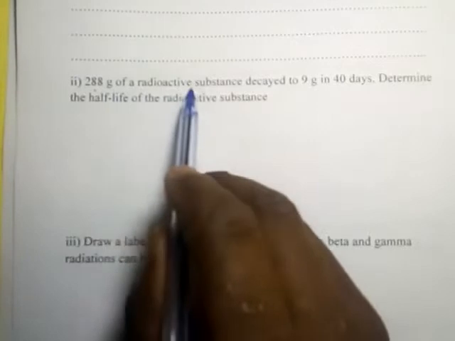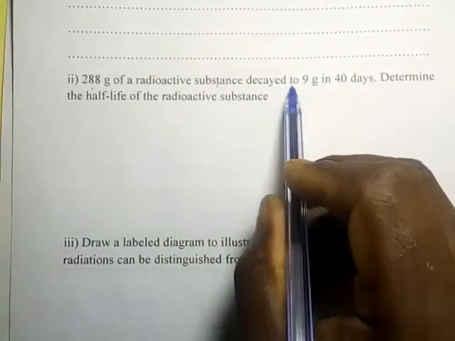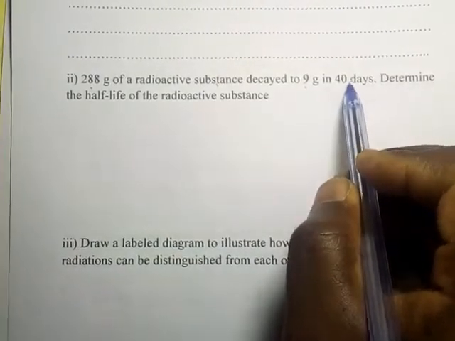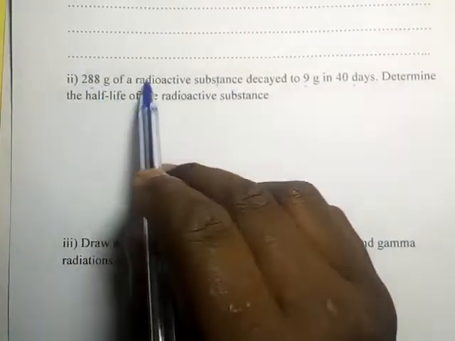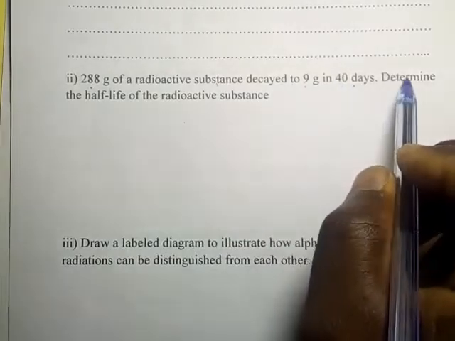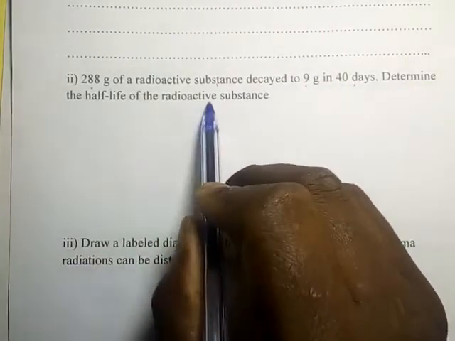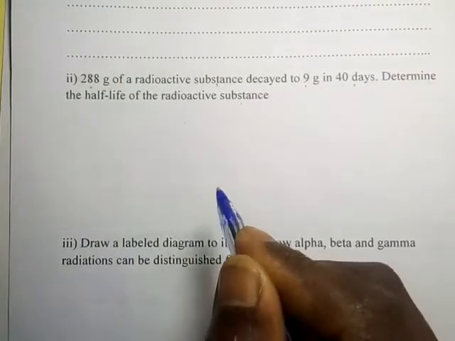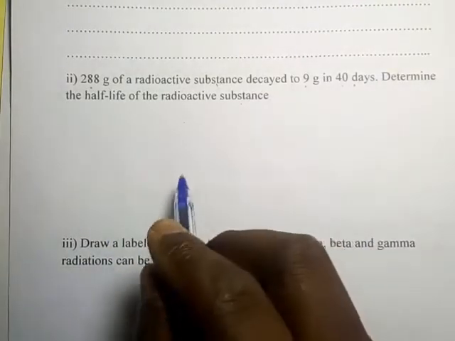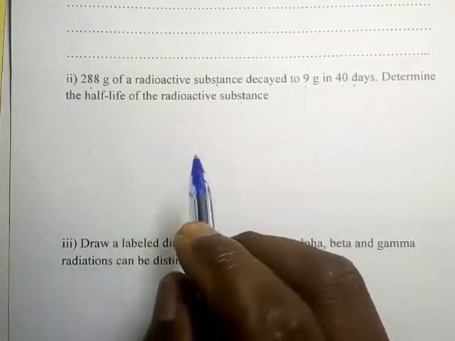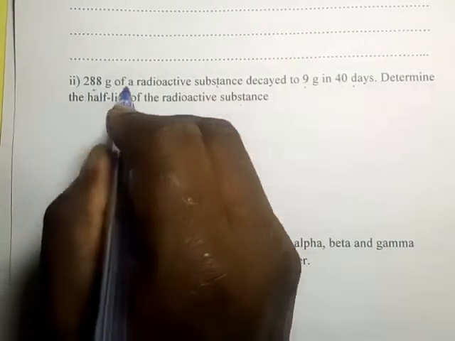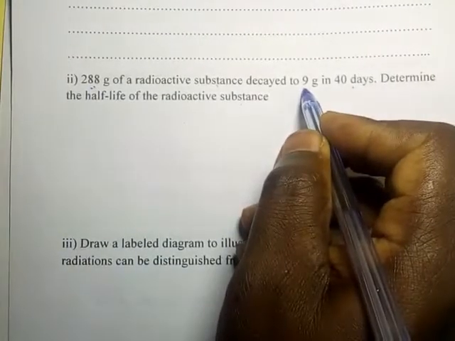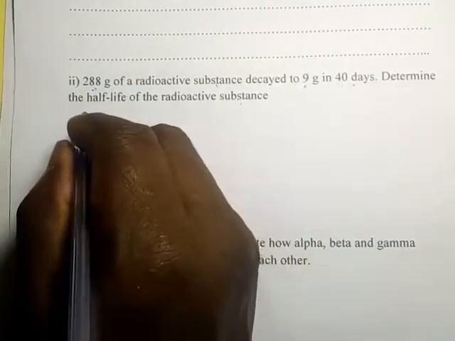288 grams of a radioactive substance decayed to 9 grams in 40 days. So the decay from 288 to 9 took 40 days. Determine the half-life of the radioactive substance. So we want to determine one half-life. How many days does it take to decay for one half-life? First we have the original and the remaining. So that is simple.